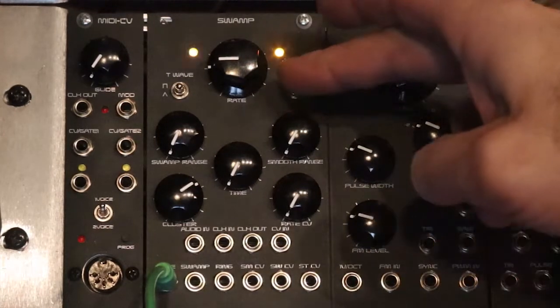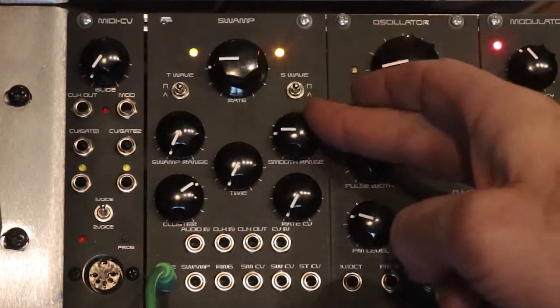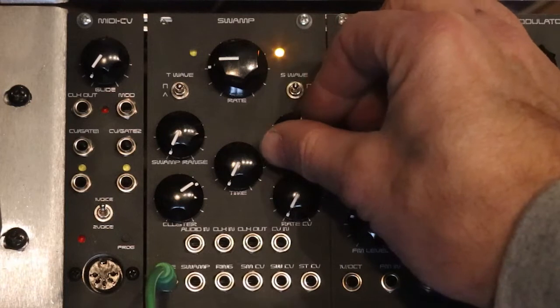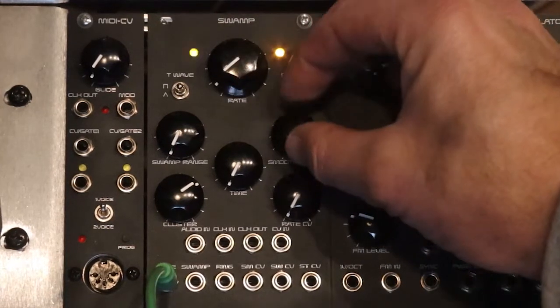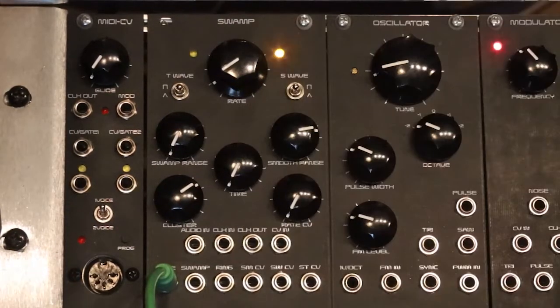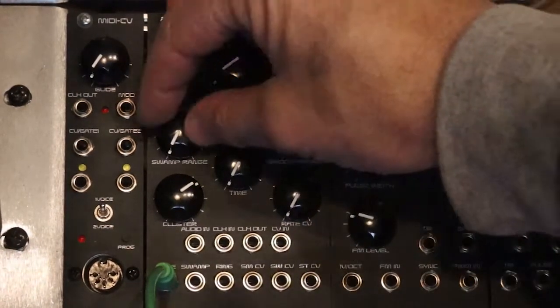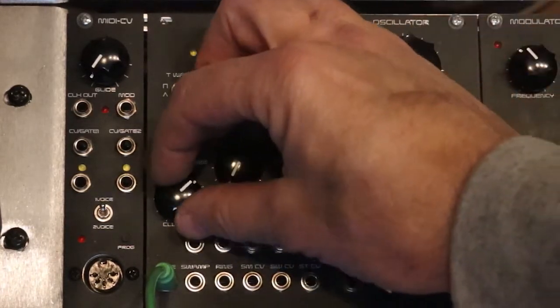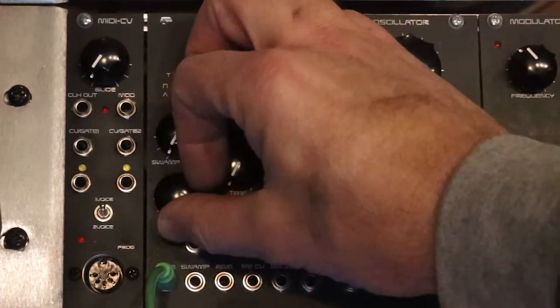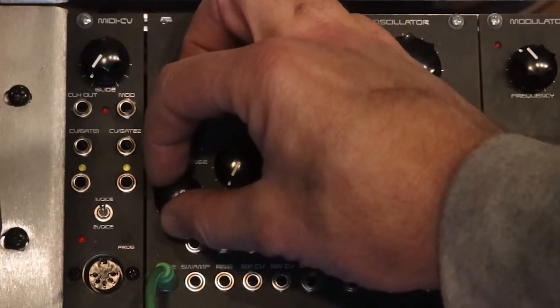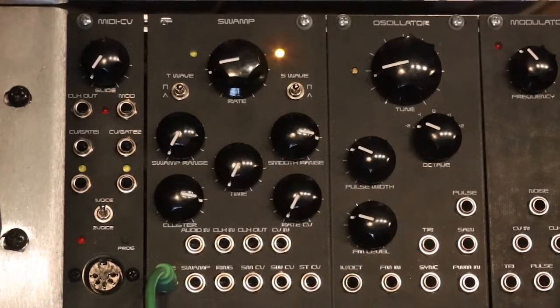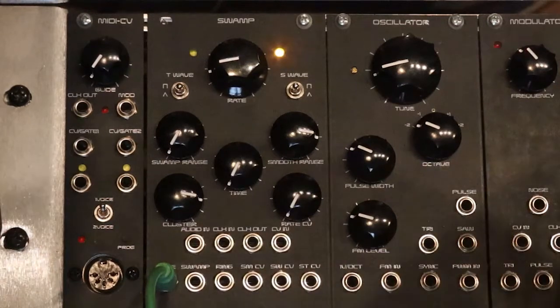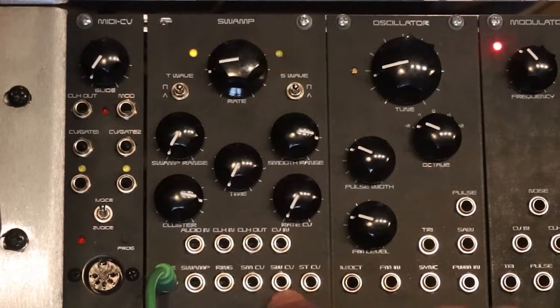And then we also want to turn up the smooth range. This is going to be the range of CV affecting that tone, so obviously where those random sample and holds are hitting on the tone. Cluster is going to give you a better range as well, how much random change is going to happen there. That's also going to affect your smooth out and your swamp out, which are CV outs right here.